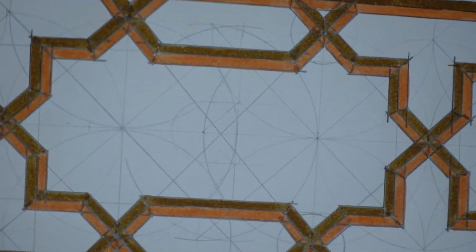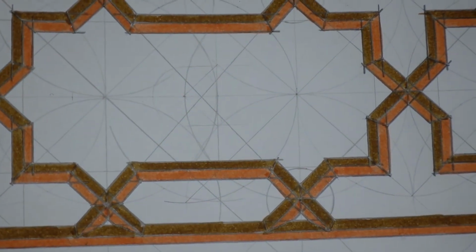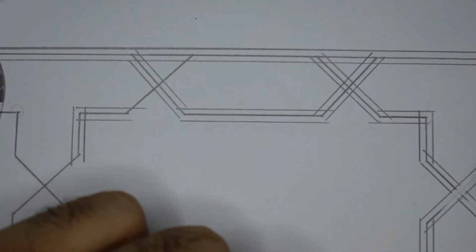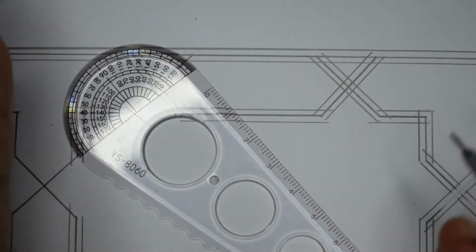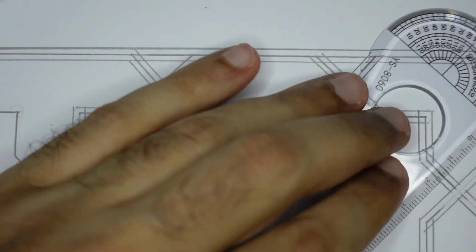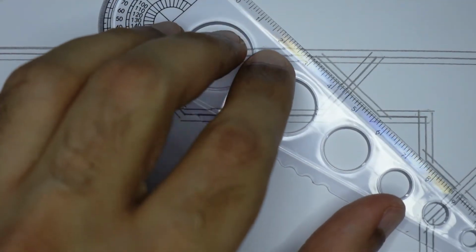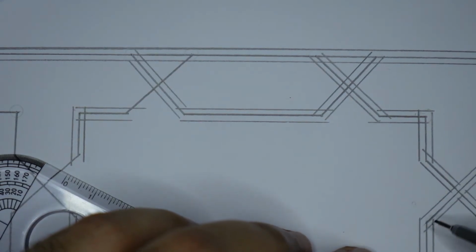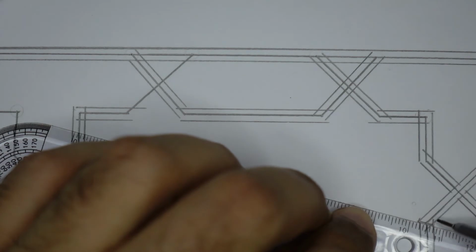The only difference between this and the other techniques, which are the weaving and the double line, is in the interaction, or where the lines meet each other or where they change direction. So let me redraw the single line here. For example, here I will connect the outer lines.